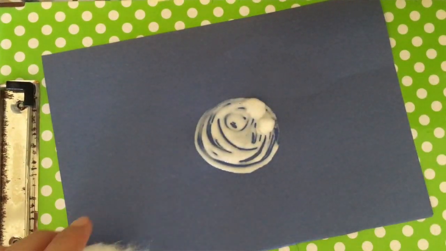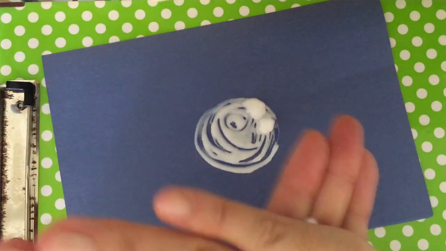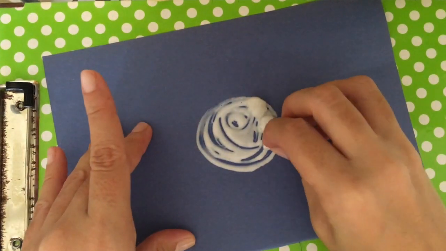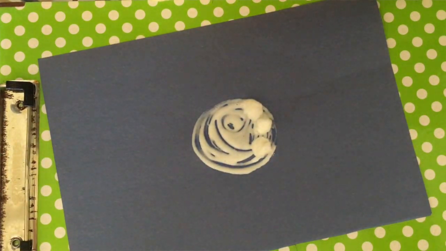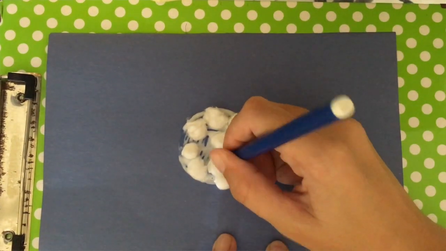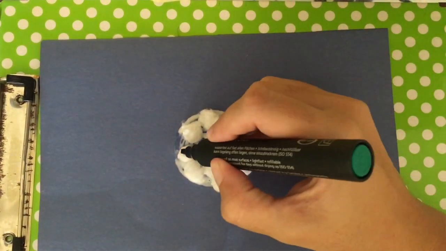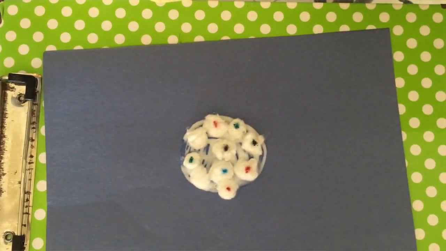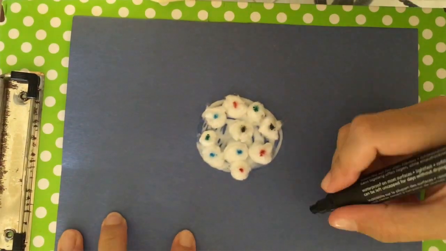When that is completed, you're going to take the markers and draw little dots on the cotton balls. It can be different color markers or it can be the same. I just wish to be more exciting and use multiple colors. However, you can just use one color. When that is done, you will have your finished product of your eggs.